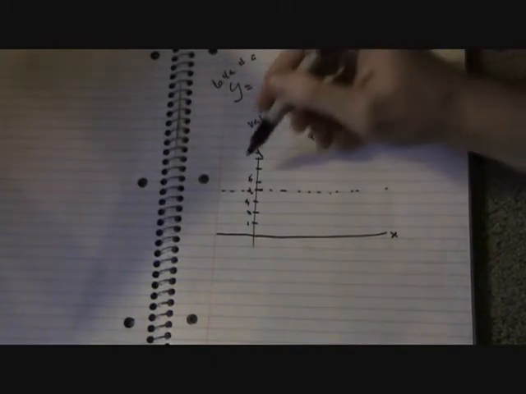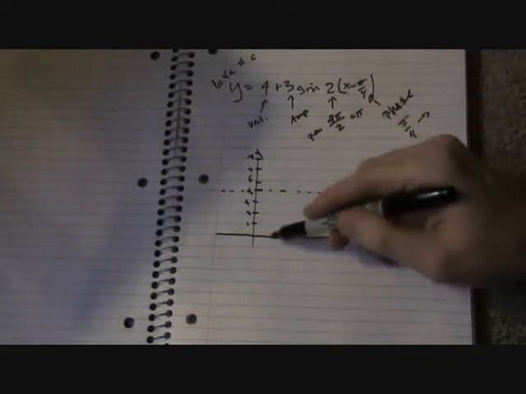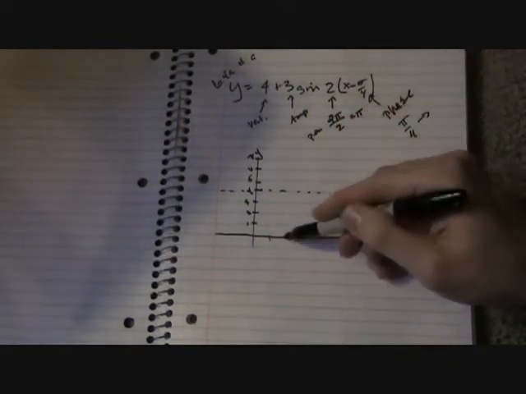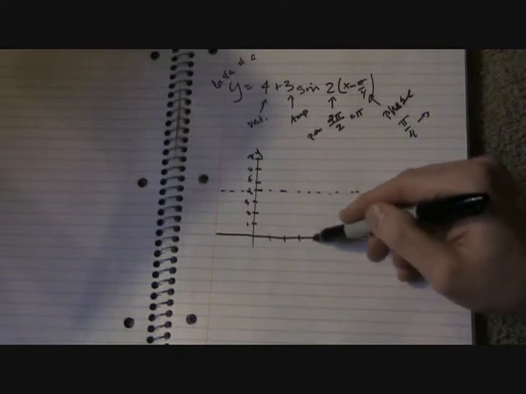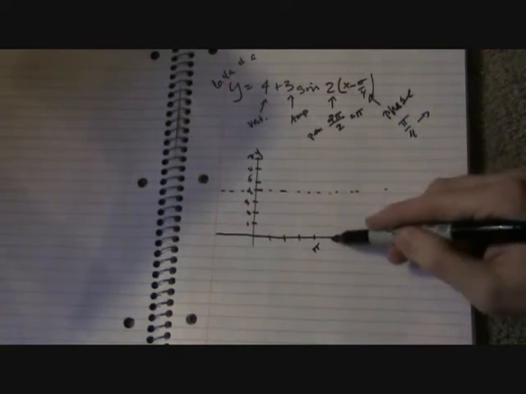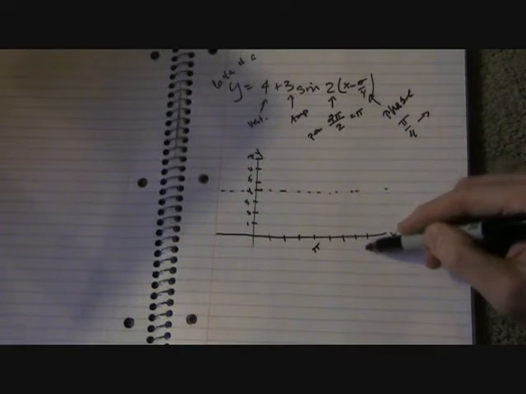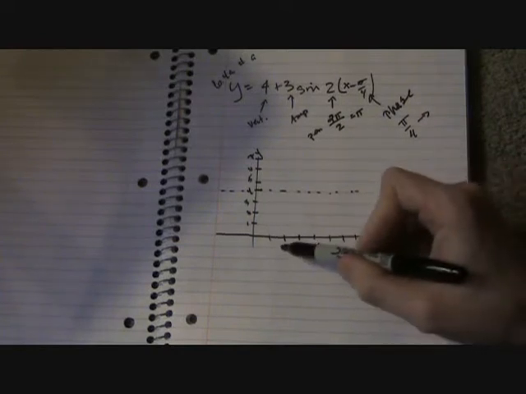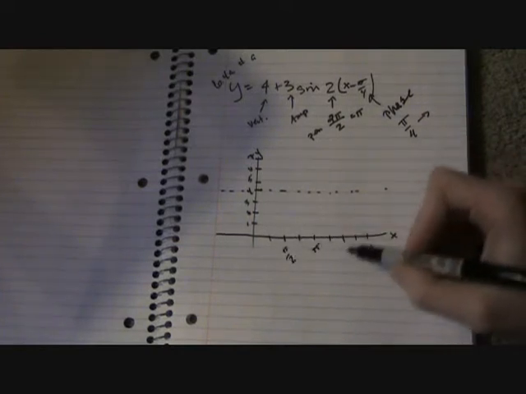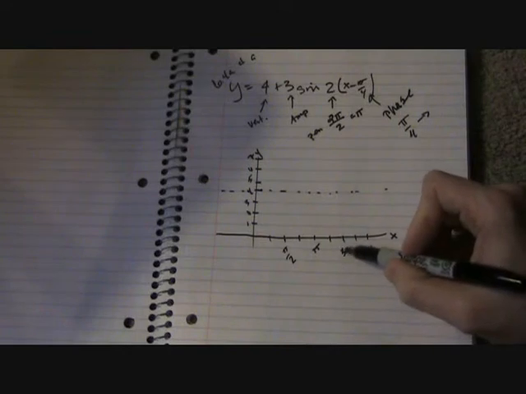Your amplitude is up and down 3, so you're going to go as high as 7 and as low as 1. Your marks across the bottom are going to go, you have 4 marks, and then you hit your period. So then this is going to be pi. And then another 4, 1, 2, 3, 4, 2 pi. Halfway through is going to be pi over 2. Halfway between these two is going to be 3 pi over 2.